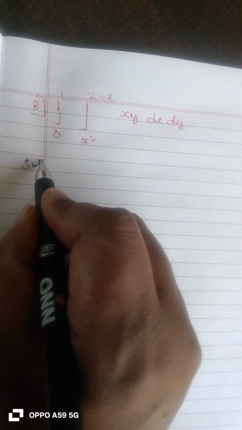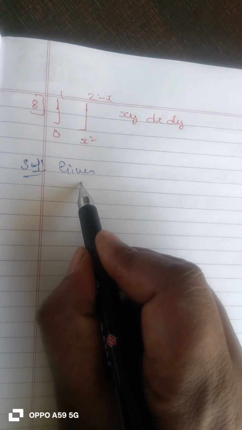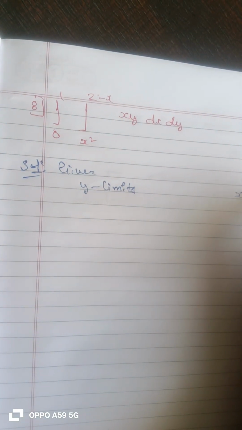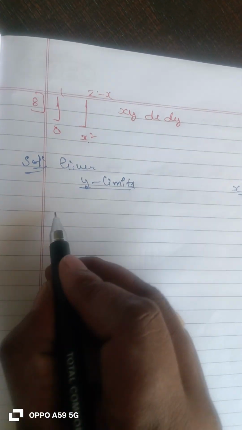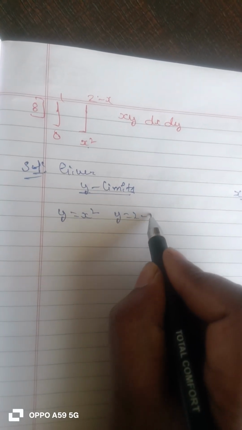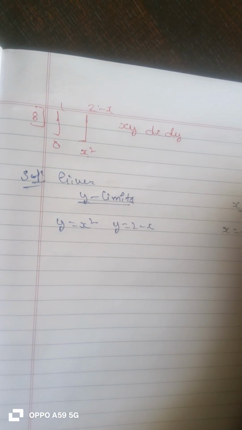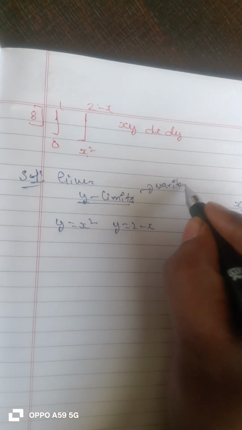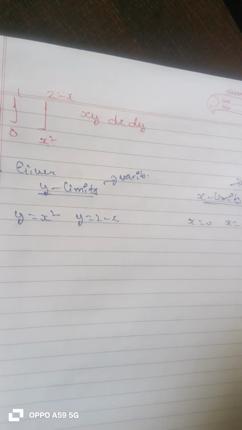Next problem, the changing of order, that is the 8th problem. So given y limits, x limits. So here x is containing means this is the y limit, y is equal to x square and y is equal to 2 minus x. Constant limits, x is equal to 0, x is equal to 1. So this is constant limit, this is variable limit. So next it will change once we do the change of order.